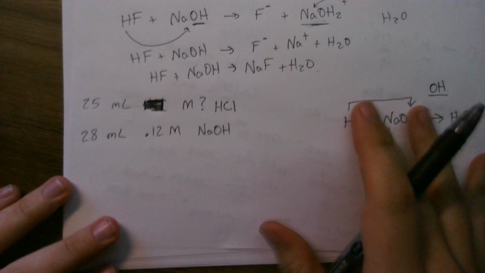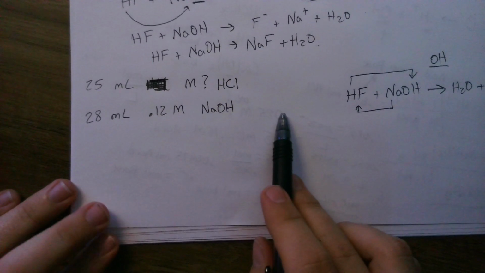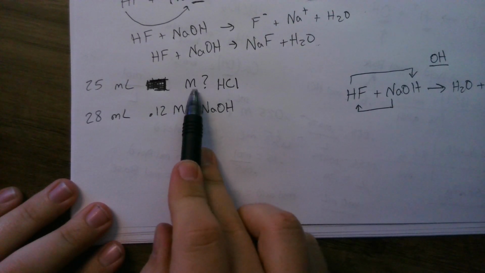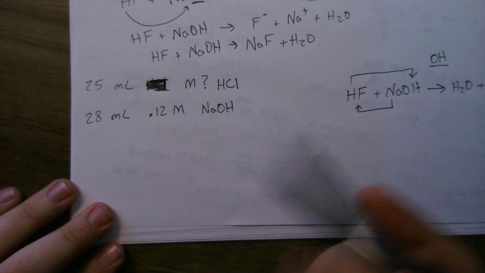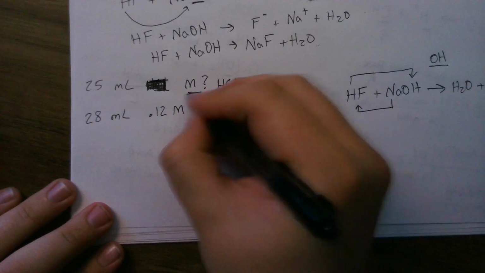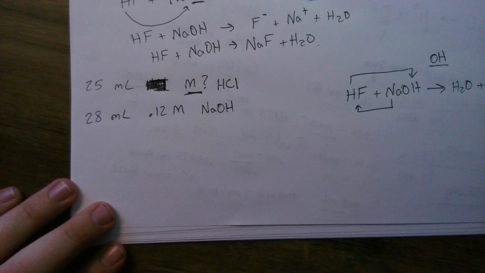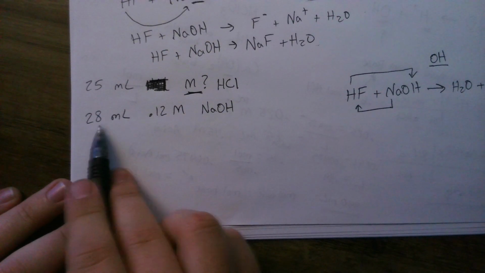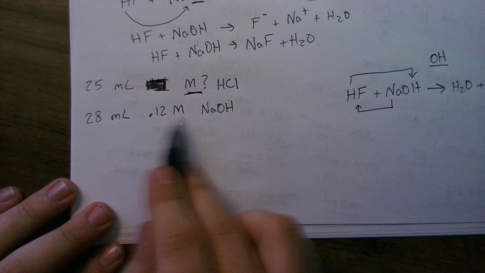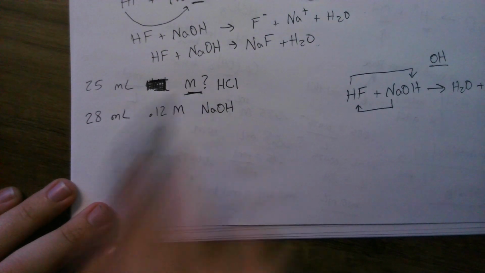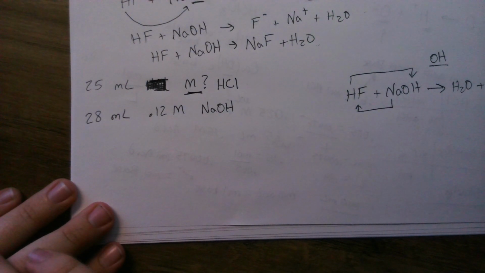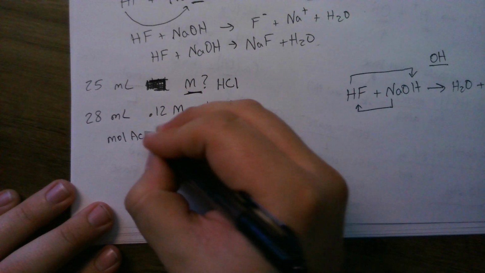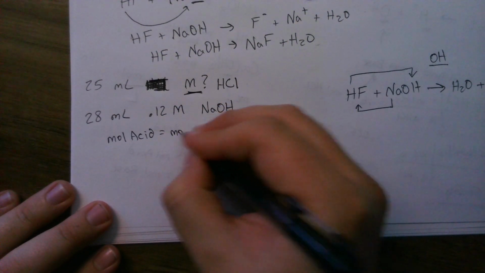Again, I'm just going to jot down my information for my problem. I have 25 milliliters of some strength hydrochloric acid. I don't know how strong it is. That's my goal, is to find out how strong it is. I know how much base I have, 28 milliliters of it, so that's my volume. This is how strong it is. I need to use that to find how much of this I have. Just like before, we're using this relationship, moles of acid equals moles of base.